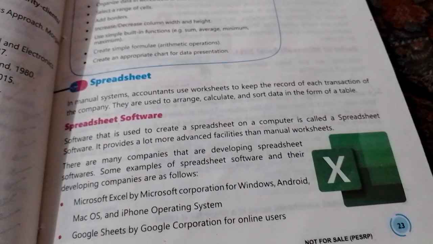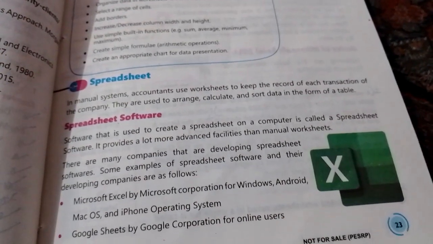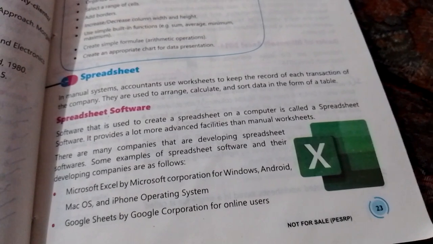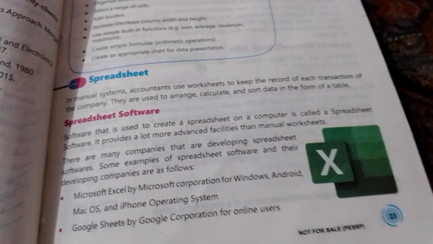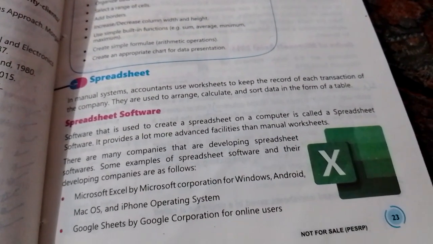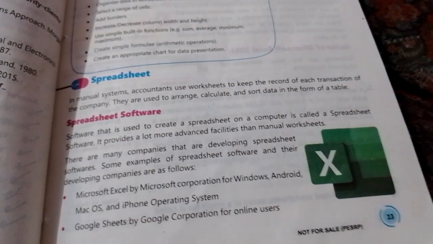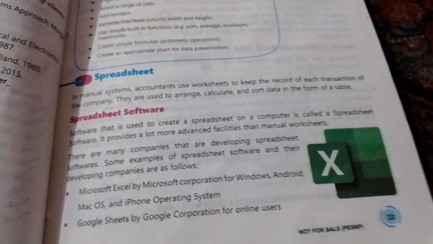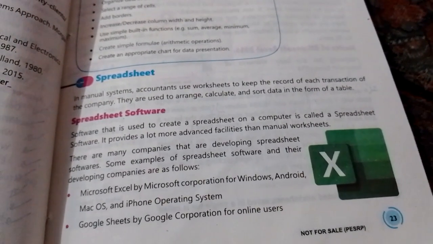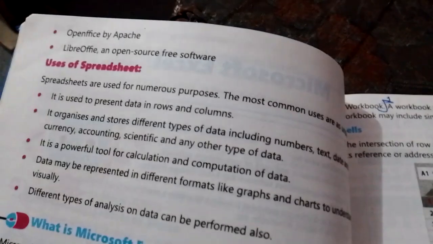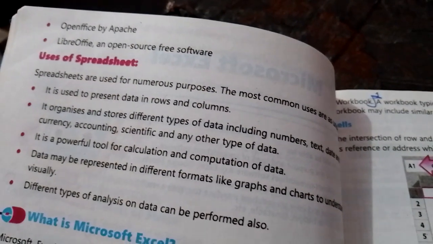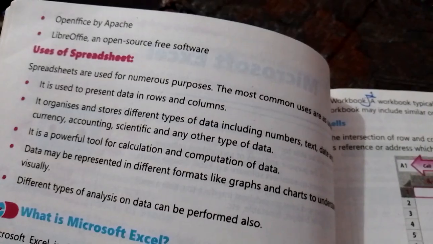features than the manual worksheet. There are many companies that have developed spreadsheet software. Some examples of spreadsheet software are: Microsoft Excel by Microsoft Corporation for Windows, Android, Mac OS and iPhone operating systems, Google Sheets by Google Corporation for online users, LibreOffice or similar open source free software.